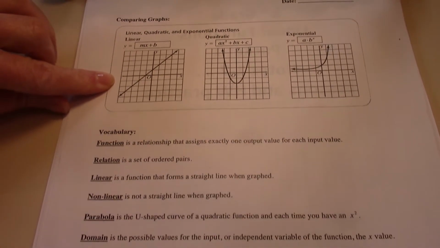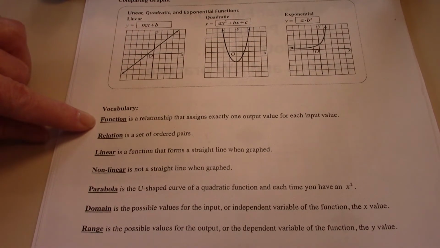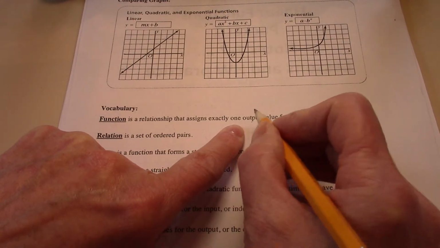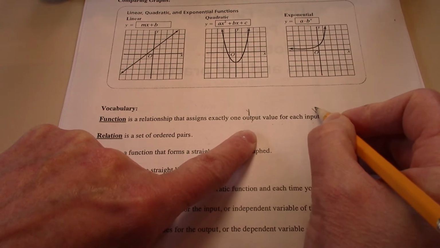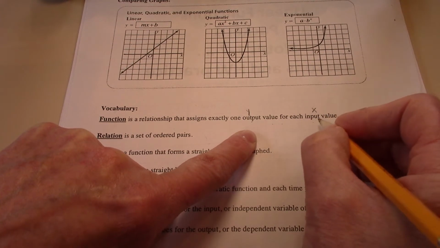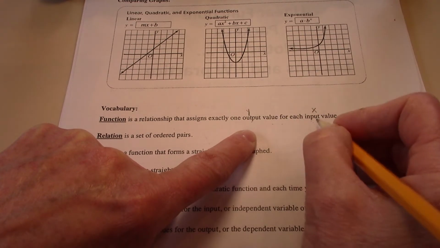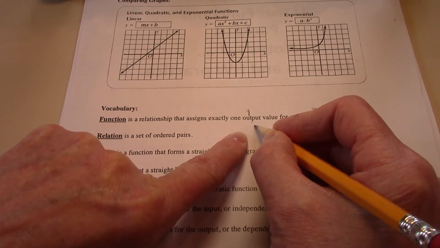On the bottom, we have the definitions of vocabulary. So a function is a relationship that assigns exactly one output, and an output is your y value, for each input, and the input is the x. Okay, remember the input is the independent variable. It creates the y, and that's why the y is called the dependent variable.